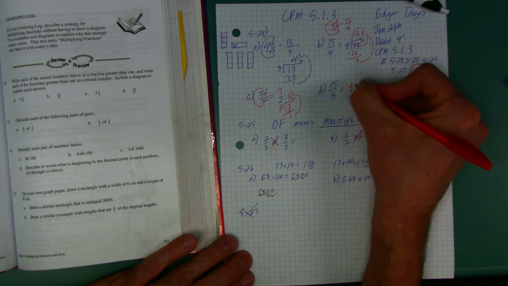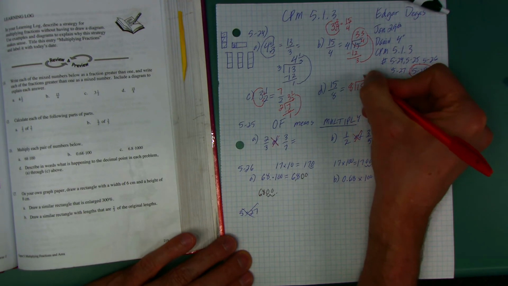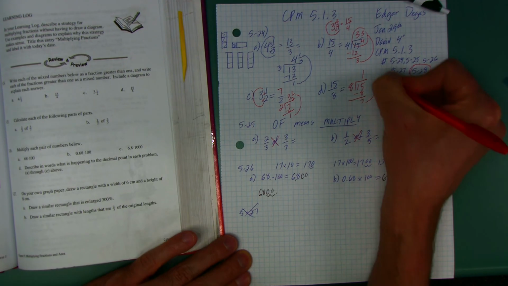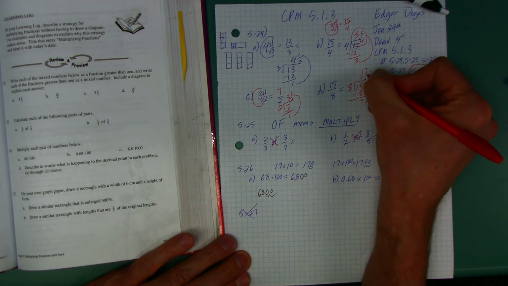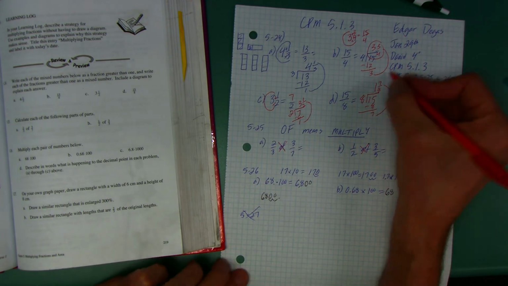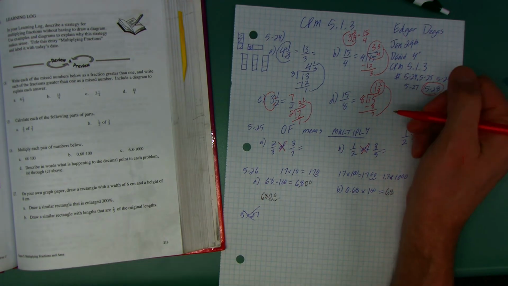8 into 15 only goes 1 time. And my remainder goes on top. Divisor goes on the bottom. What was on the bottom goes on the bottom. 1 7/8. Okay. All right.